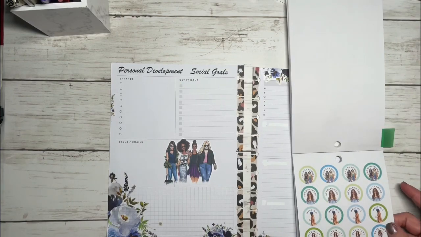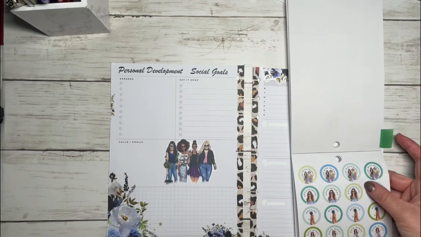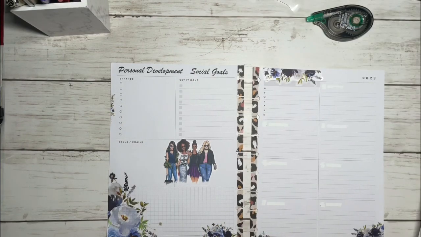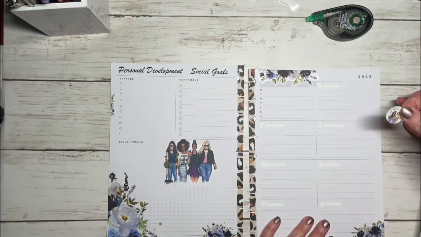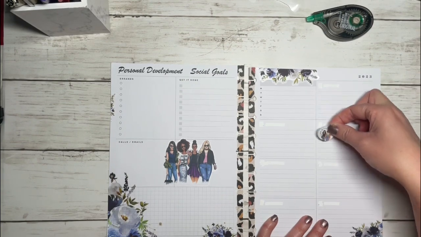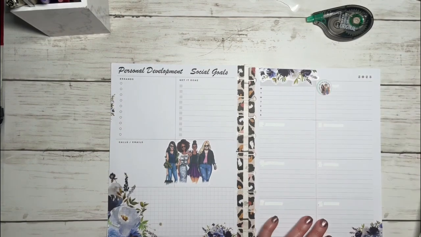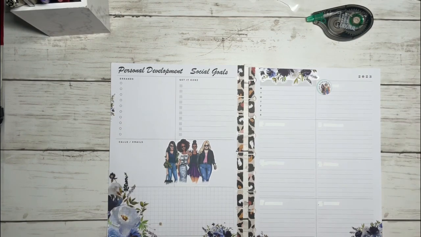So it's Time with Friends. The blues don't match. Maybe I'll do the light blue instead of that one. But I feel like that's so important. So I think I'm gonna just put that here. All right, so let's add some boxes.